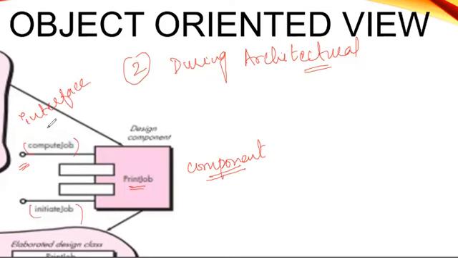Compute job is going to tell you how much the cost of the Xerox, print or scan is going to be, and initiate job is when you're going to initiate the job, that is when the Xerox machine is going to start and take the prints. So this is the second phase.